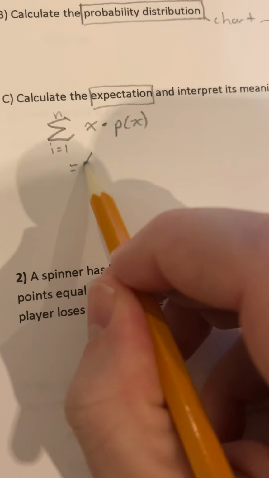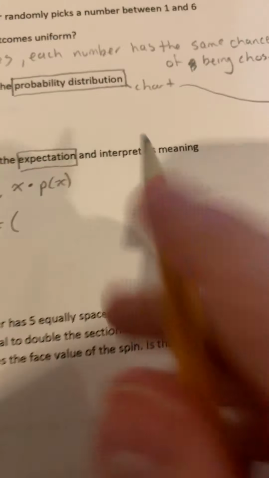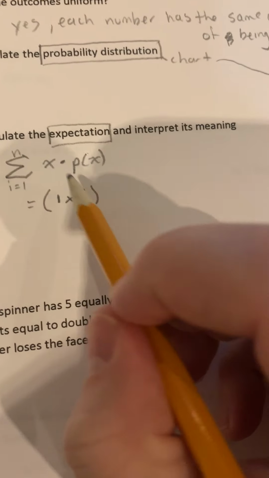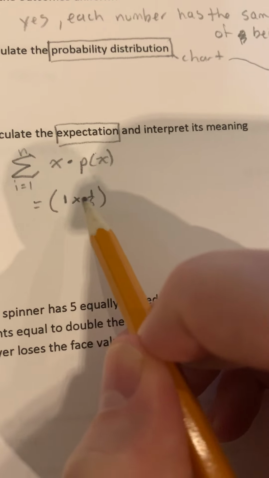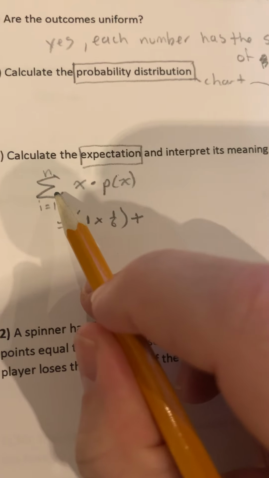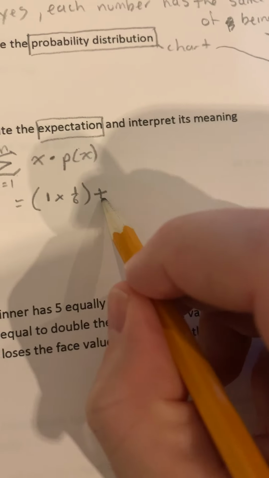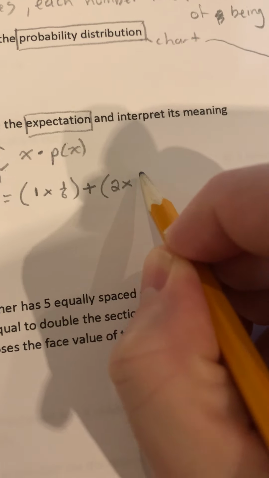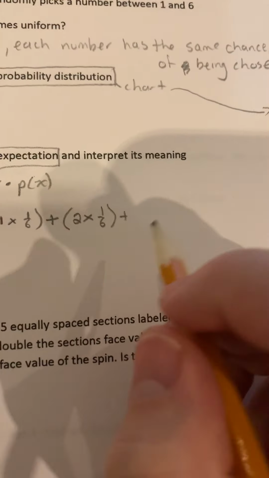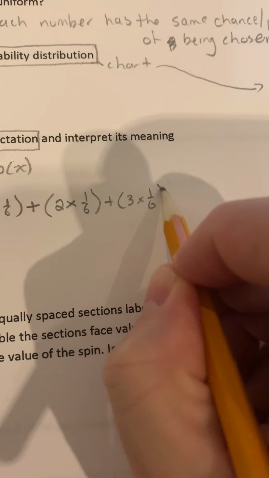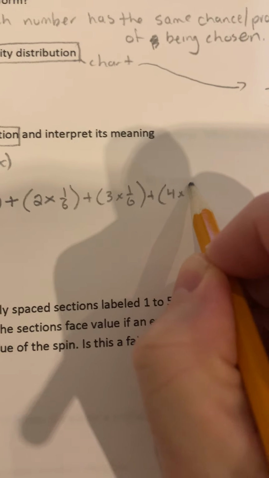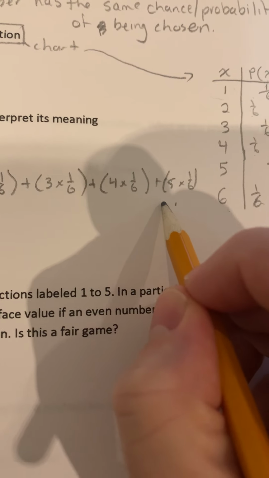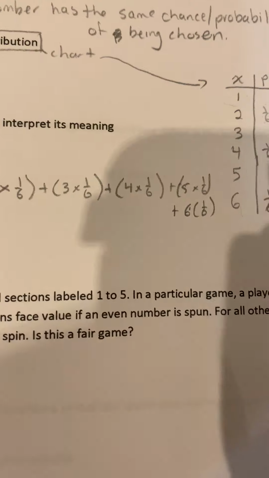Our first outcome is 1, so we have 1 times 1 over 6, plus the second outcome, 2 times its probability, 1 over 6, plus 3 times 1 over 6, all the way to 6 times 1 over 6.